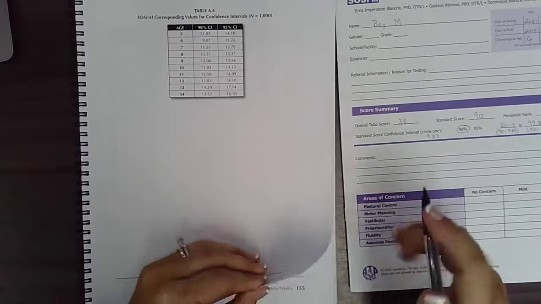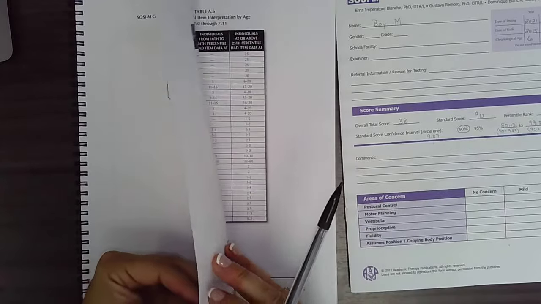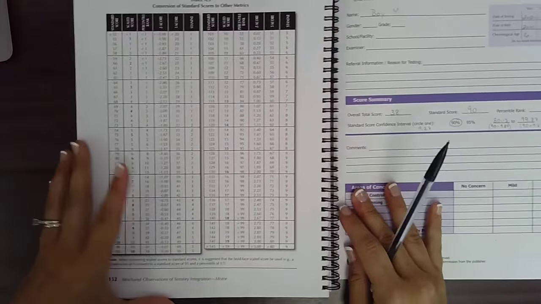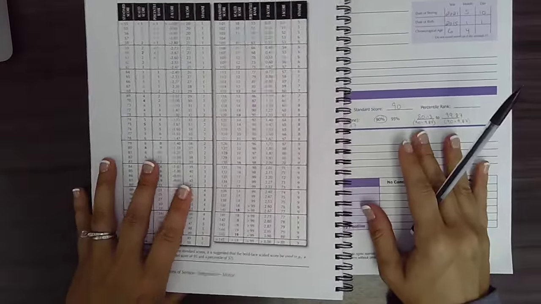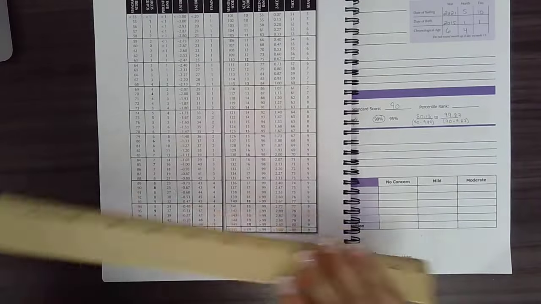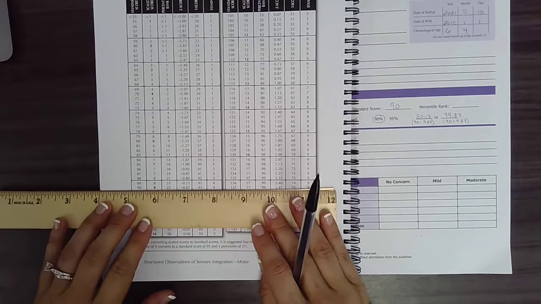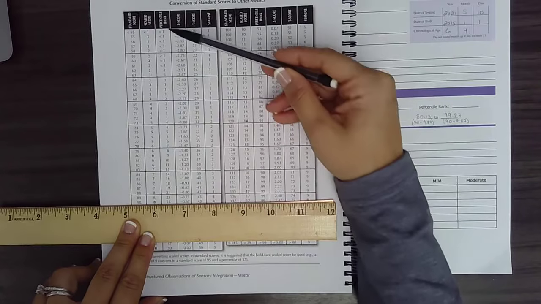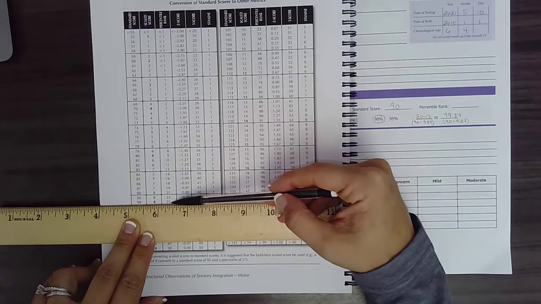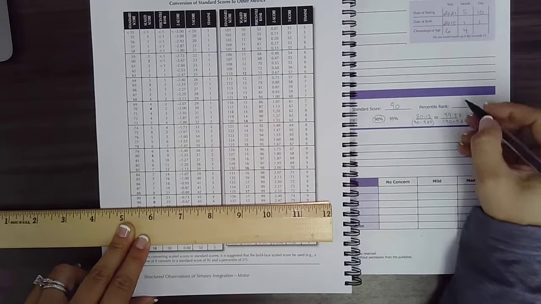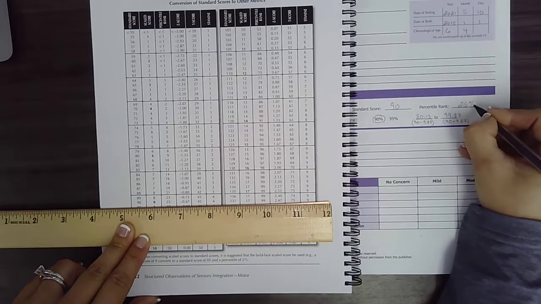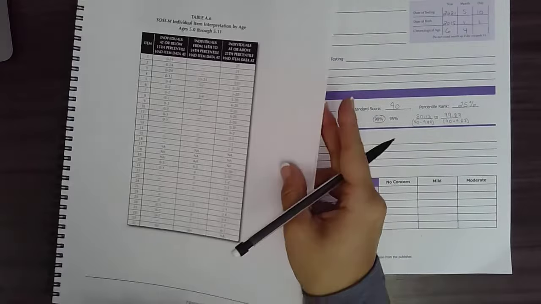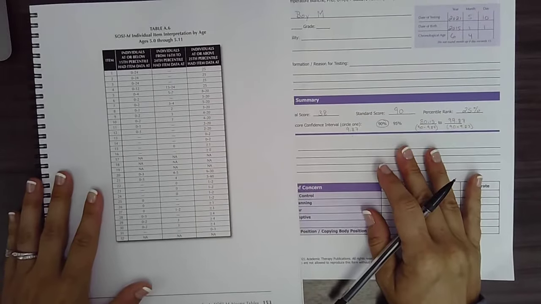Remember to work your way through the tables. That was table A4. And we're going to go to table A5 now. We're going to convert his standard score to a percentile rank. So his standard score was 90, and the percentile rank is 25. So he scored in the 25th percentile. Again, work your way through the tables.